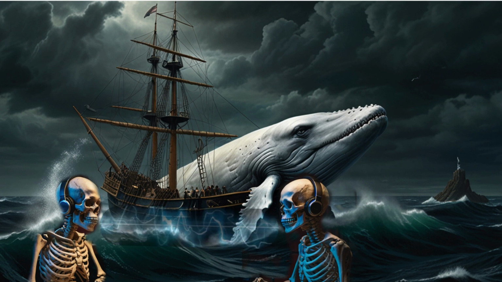Exactly. But back to the novel, Melville's symbolism goes way beyond just the white whale. The Pequod itself is a symbol. It's not just a ship. It's a microcosm of the world. The diverse crew, the hierarchy of power, the conflicts that arise. It's like this little floating society sailing through the turbulent waters of human nature.